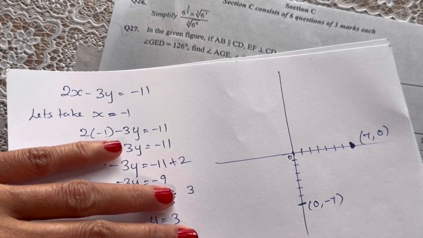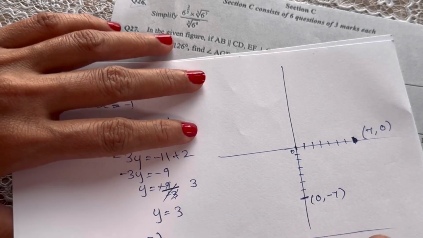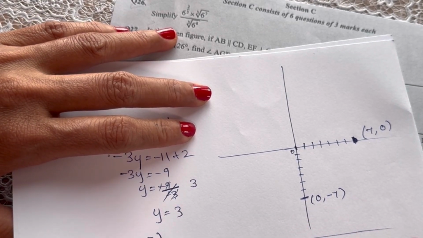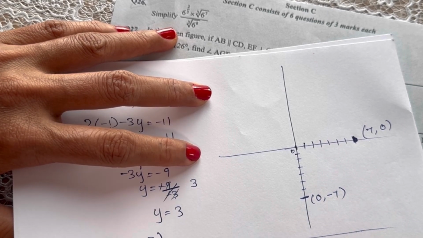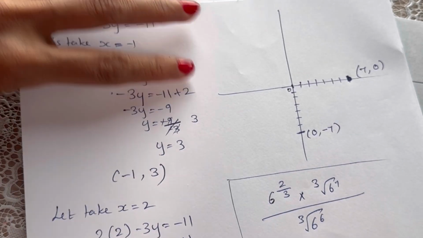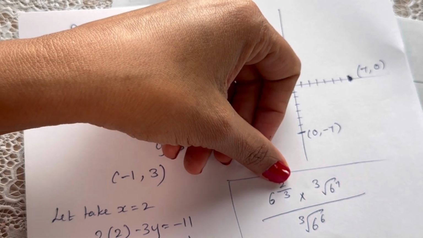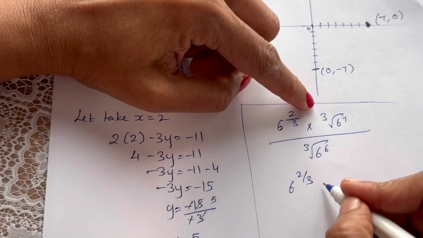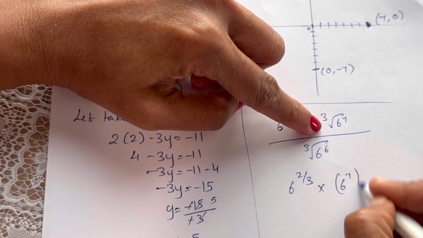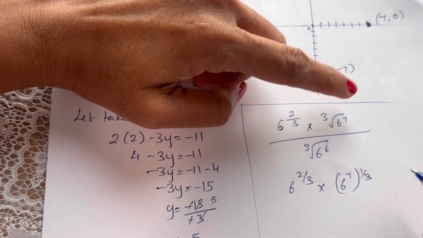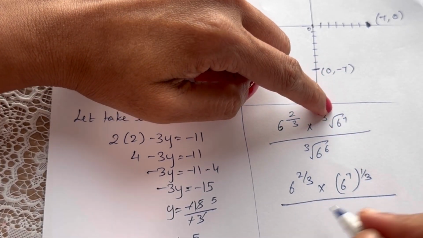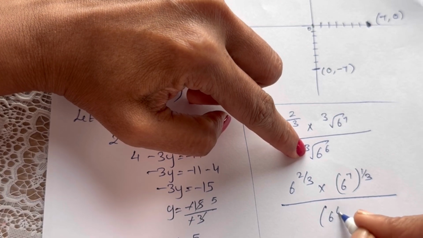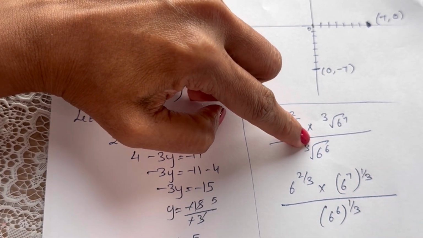To simplify this, let's write this as 6^(2/3). And this is 6^7 to the power 1/3.